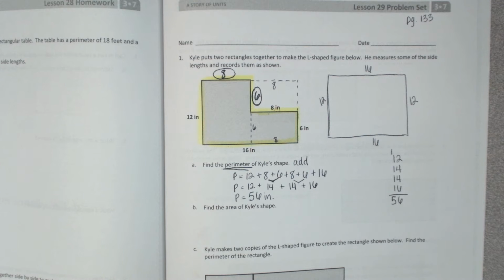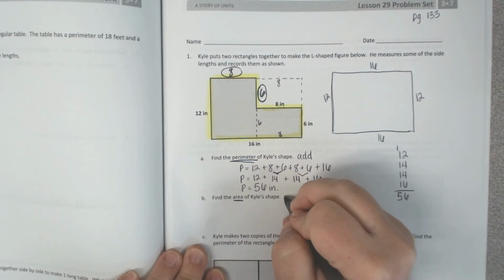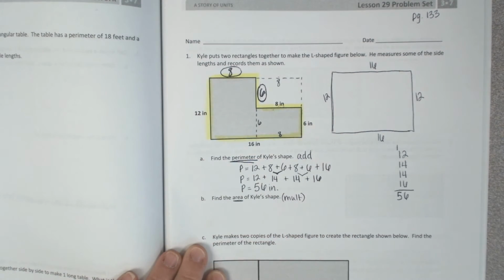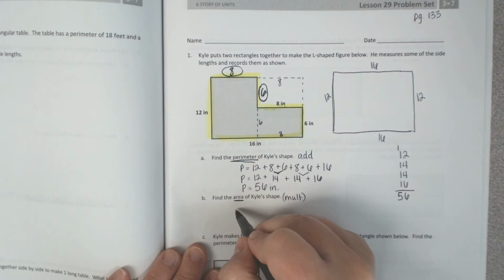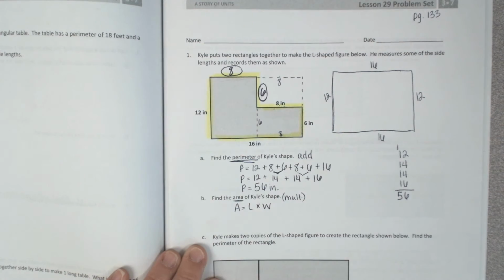The next thing that I'm going to be doing is figuring out what the area is. Remember, we're going to multiply here, right? So we're going to find out area equals length times width.